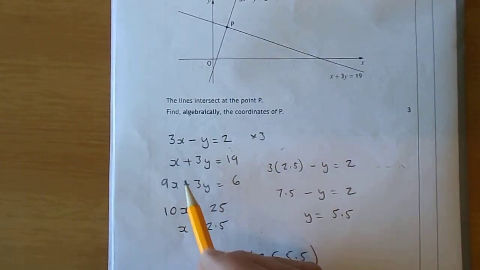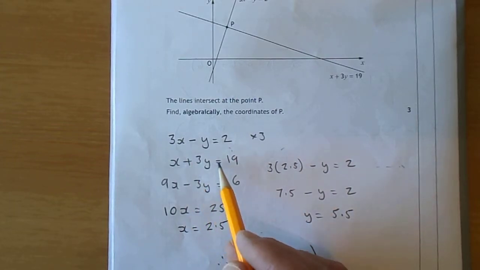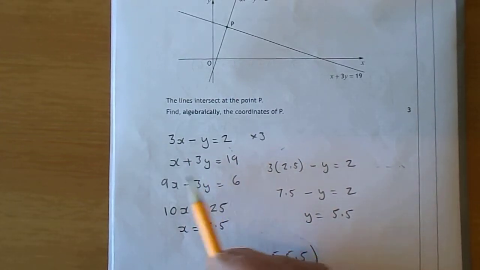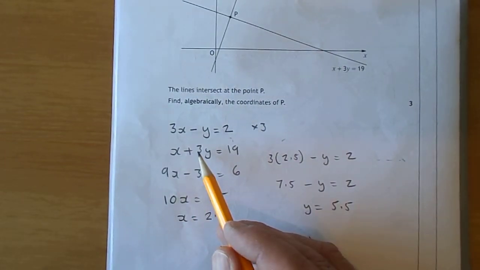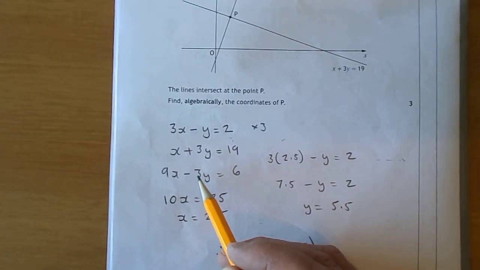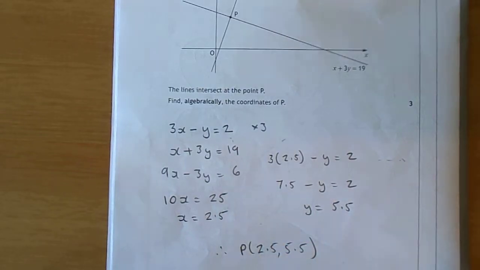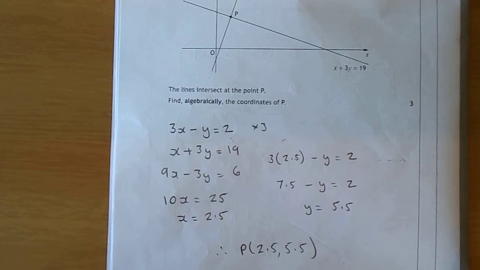Now if we add these two together, if we add this side, and that's the same as adding this side. So x add 9x gives you 10x. Plus 3y, add minus 3y, they disappear, and 19 add 6 is 25. So 10x is 25, so x is 2.5.